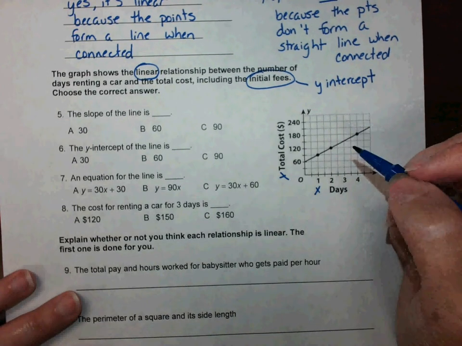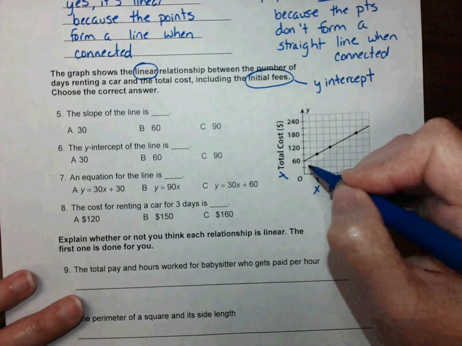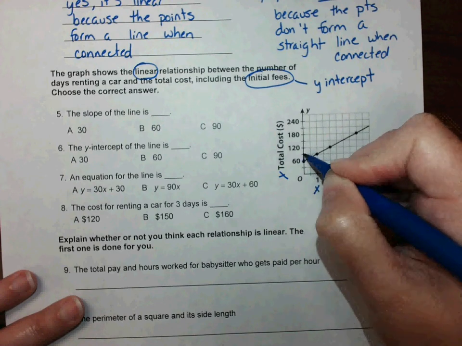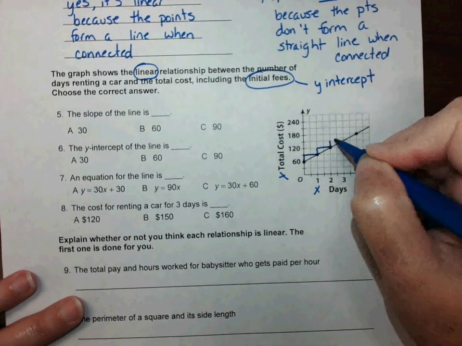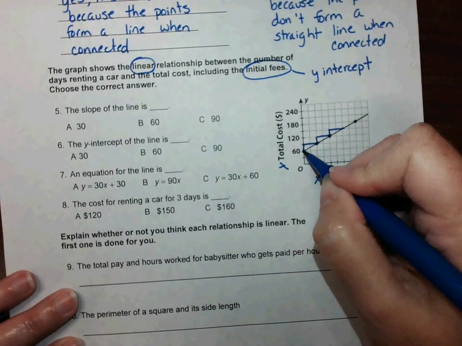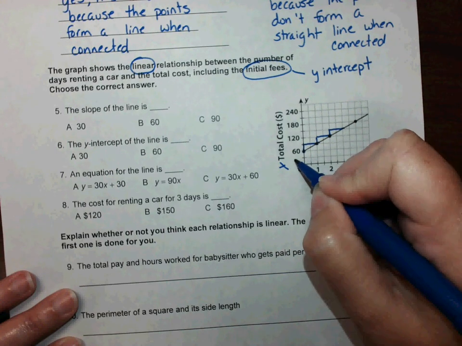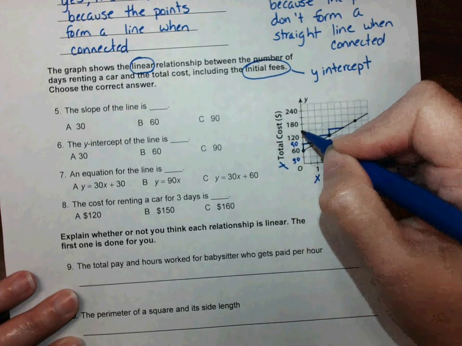Remember, you've got to go from point to point. So, looks like it's starting here. And remember these stair steps from last unit? Looks like we are going up by 30s. Is that right? Yes. 30, 60, 90, 120, 150.